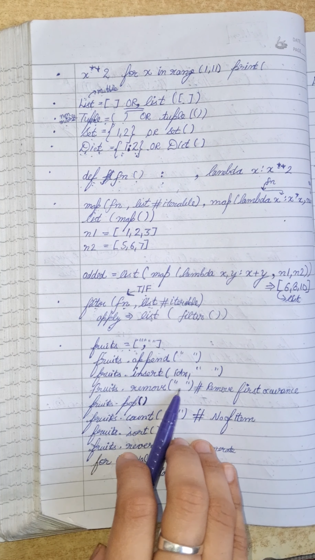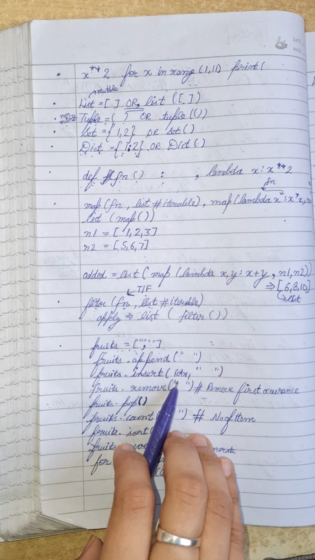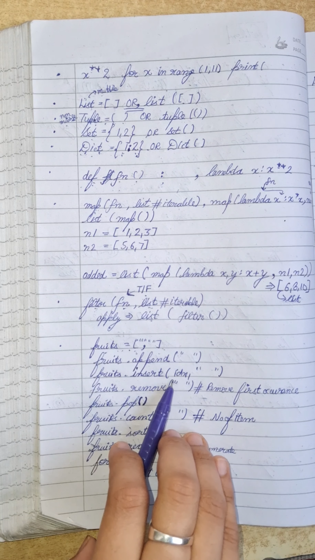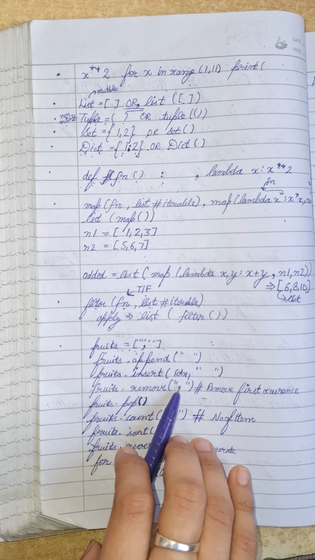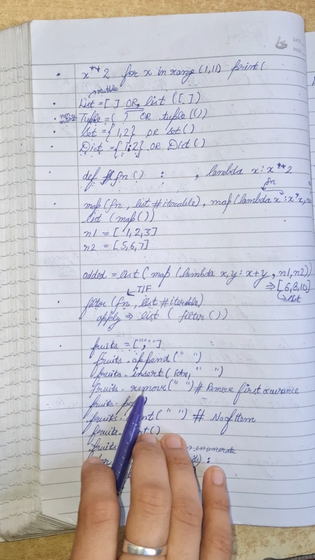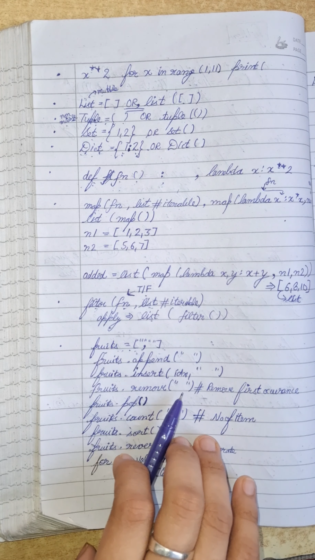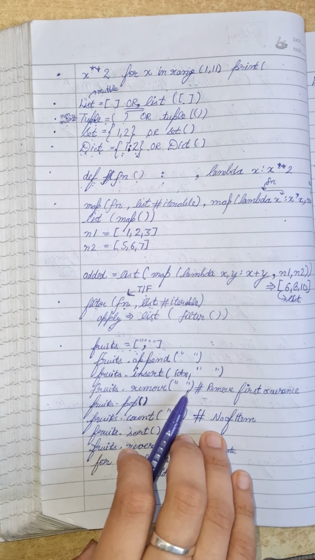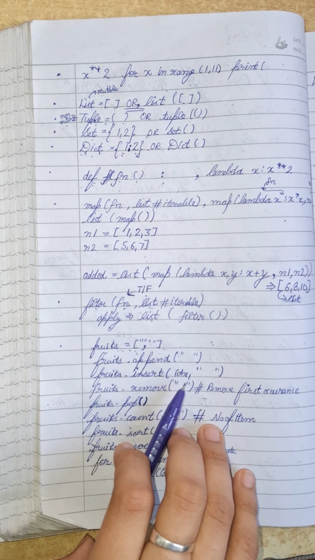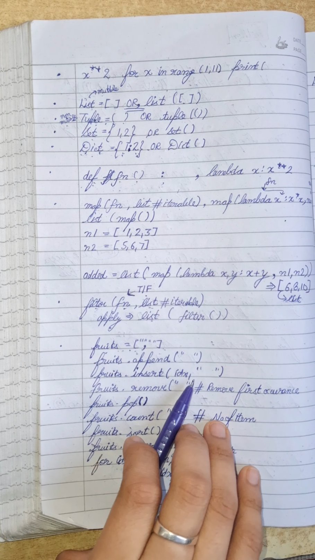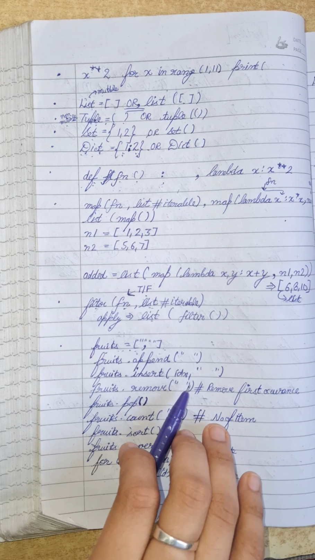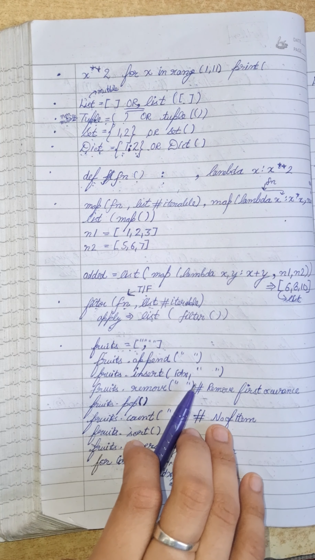Let's suppose dev is written 5 times inside the list and I use fruits dot remove dev. This command will remove the dev at index 0 one time only, and the remaining values will be dev, dev, dev, and dev, 4 times dev.